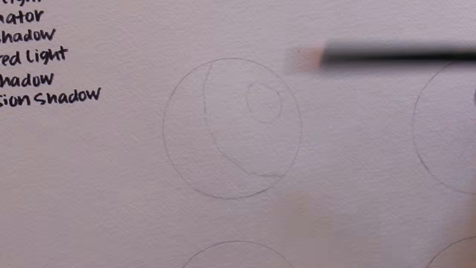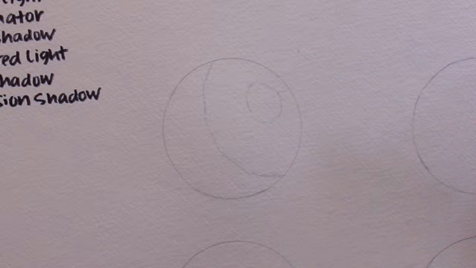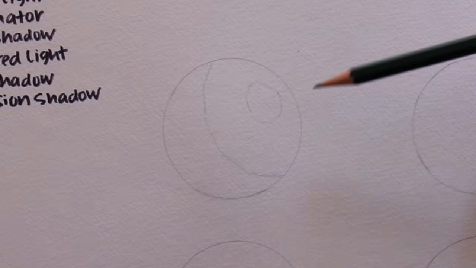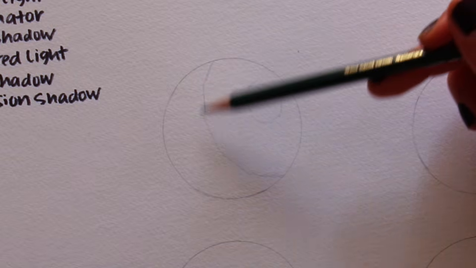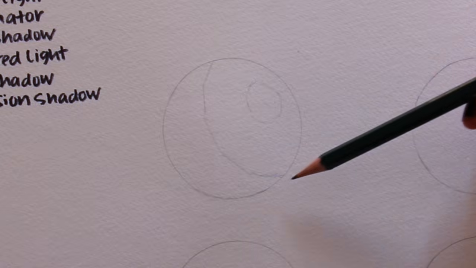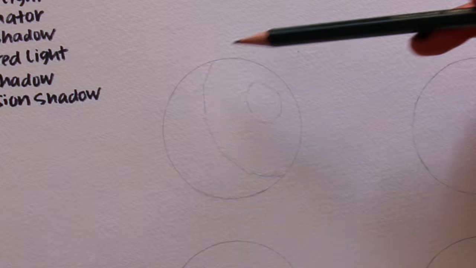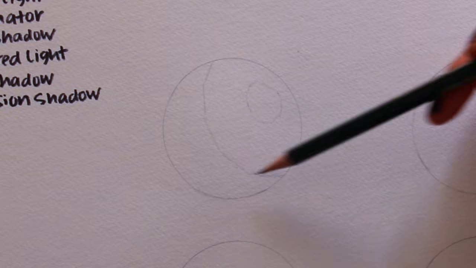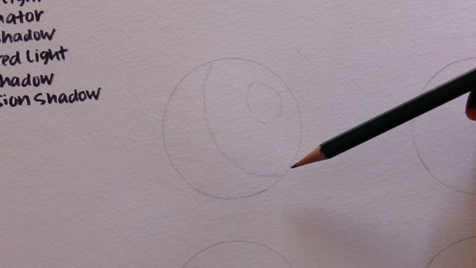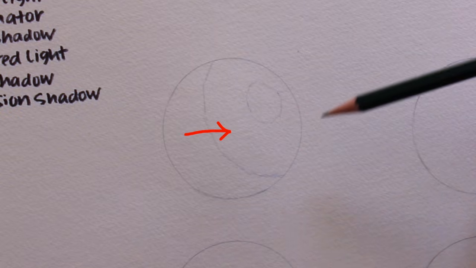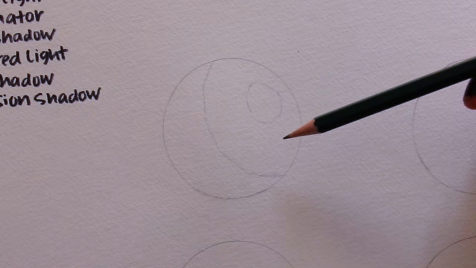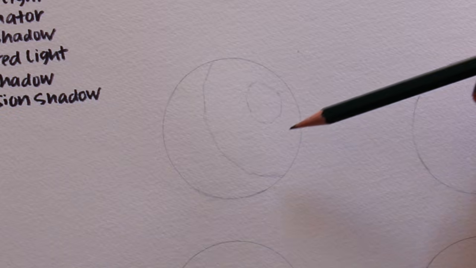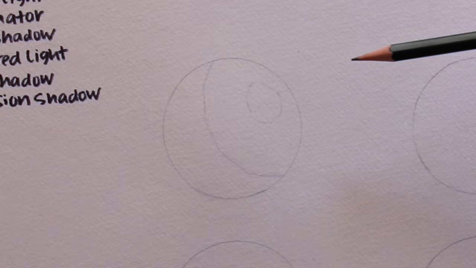Okay, so let's move on to the terminator. This line that I've created right here is the terminator. So what is this? This is the line that divides the light section of the sphere from the shadow section of the sphere. On one side of the terminator, in this case it's on the right, these are the planes of the sphere which are getting affected by the light. The sections of the sphere that the light is actually able to reach.